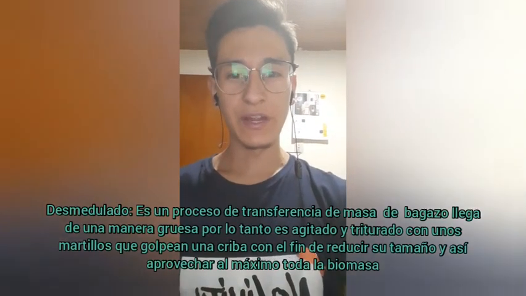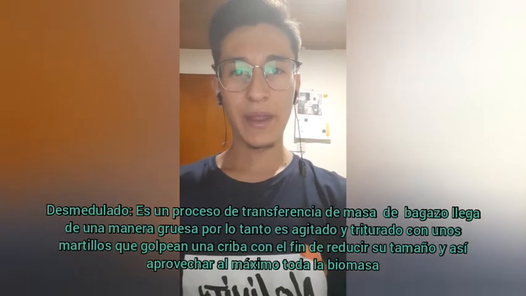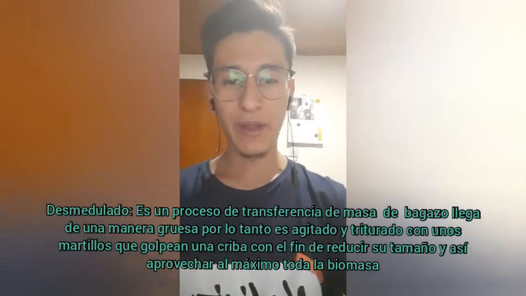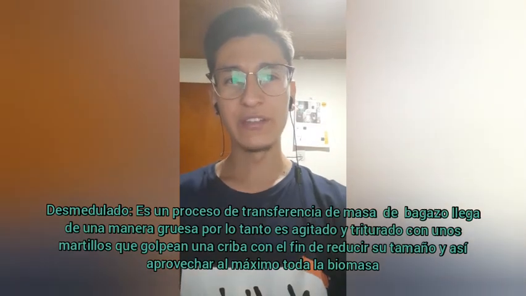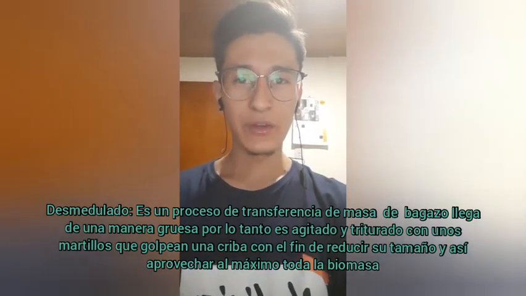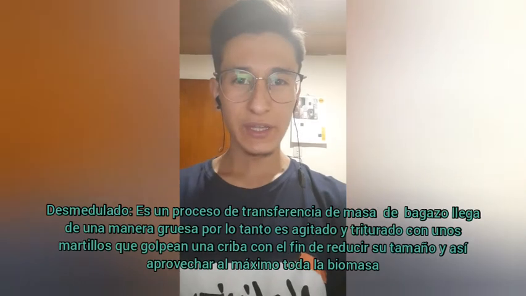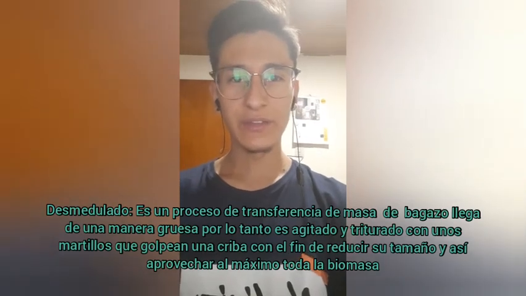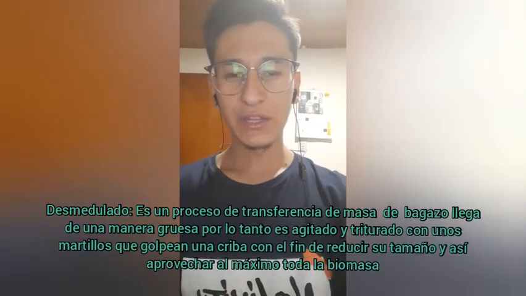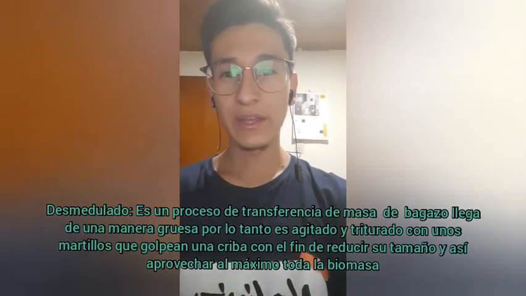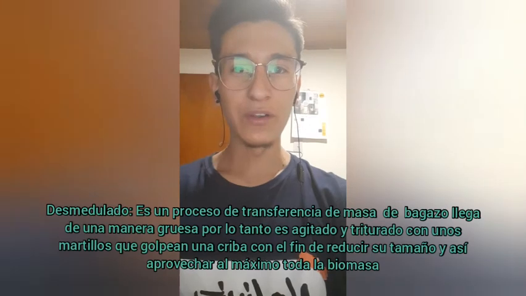Okay, steaming is a process of mass transfer. Bagasse arrives cold before it is shaken and crushed with a few hammers that hit it, in order to reduce its size and make the most of all the biomass of bagasse.